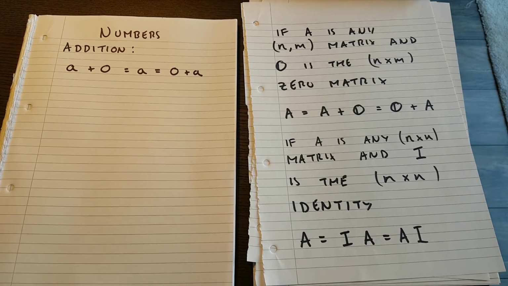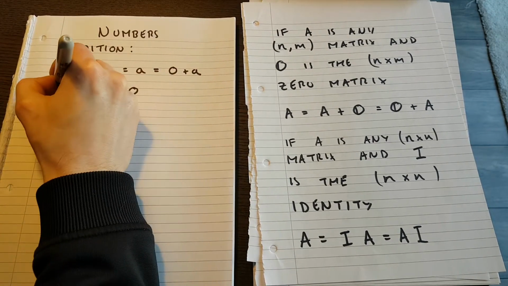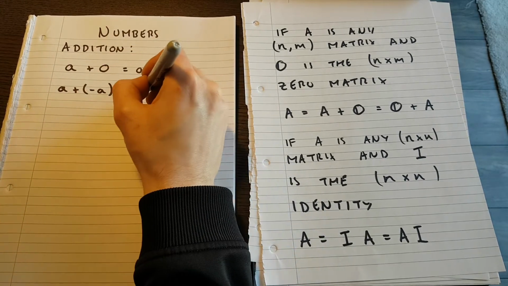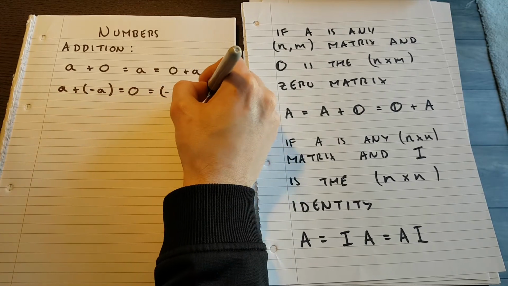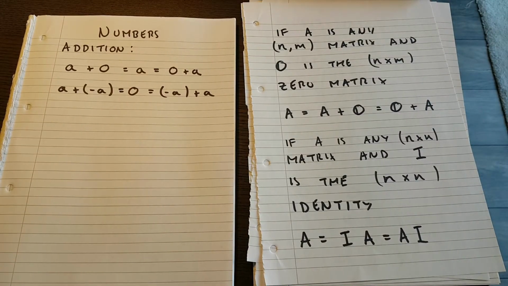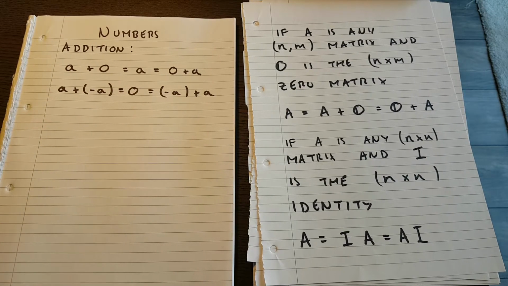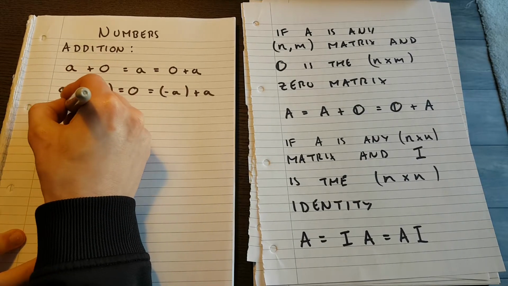Great, okay? And 0 is the same thing as A plus its negative, which is the same thing as the negative plus the number A there. And the way we could say this is that minus A is the negative of the number A. That makes perfect sense. Okay, and then we have multiplication.